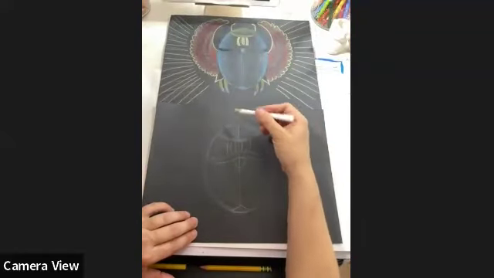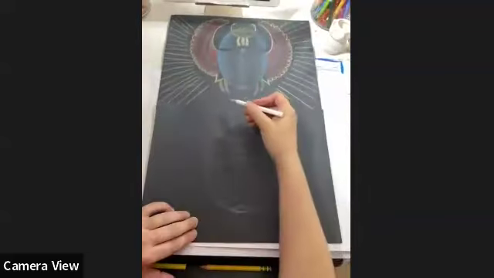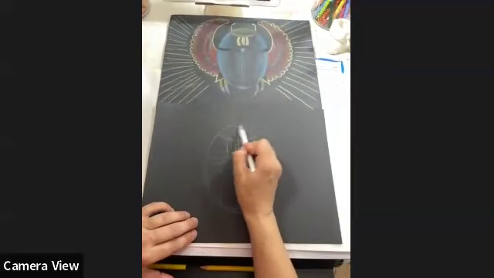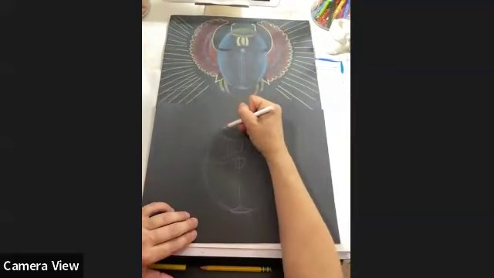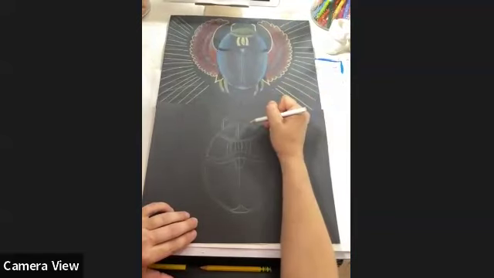Next, we're going to come up top and create the top of the head here, the antenna. So we're going to go on either side. And basically, we have one. Now you can design your antenna much fancier if you want.